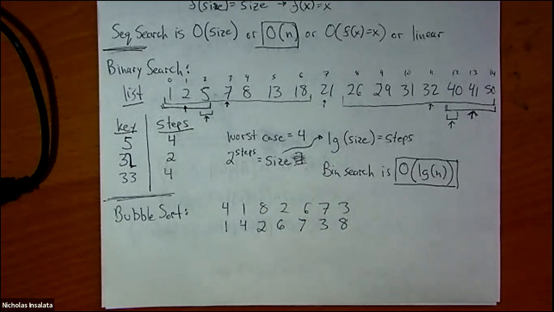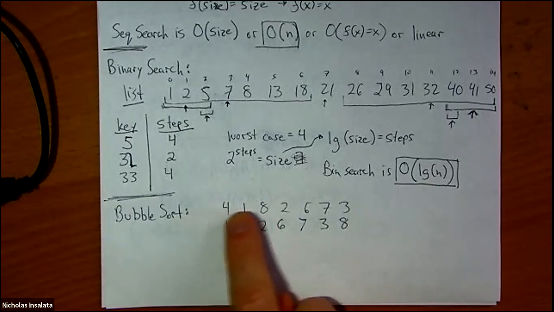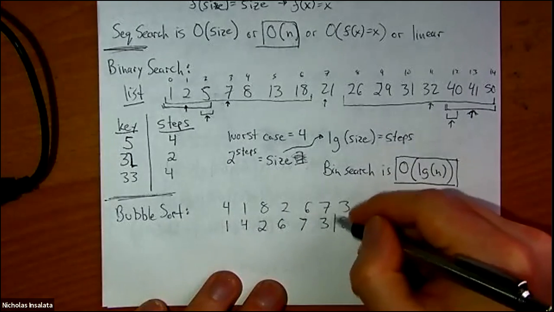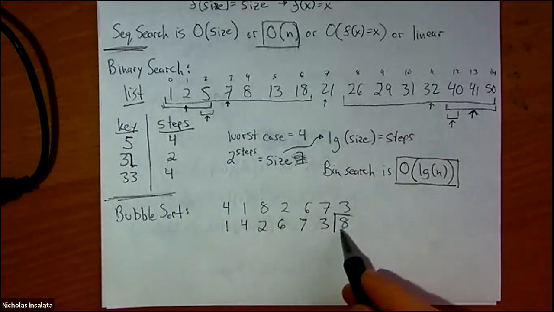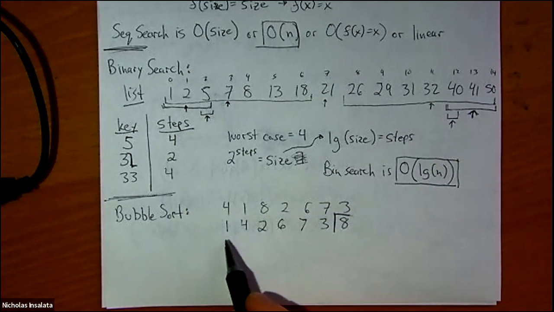Do it again, round 2, right? We don't have to do the whole thing, though, on round 2, good point, Sean, because we're guaranteed that the 8 is in the right spot. The largest value always bubbles up as far as it can go to the right. So this 8 is already done, okay? And so I'm not going to sort this one. I'm only going to go up to here and then stop. Okay, so what's the first number that I'm going to get?